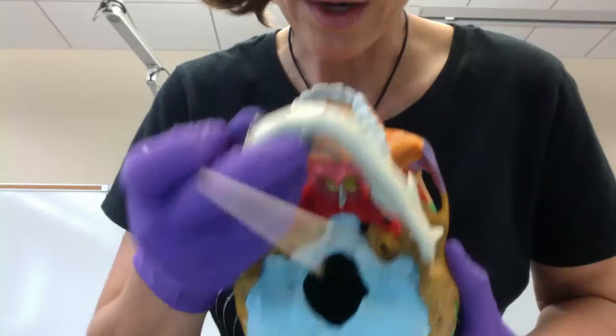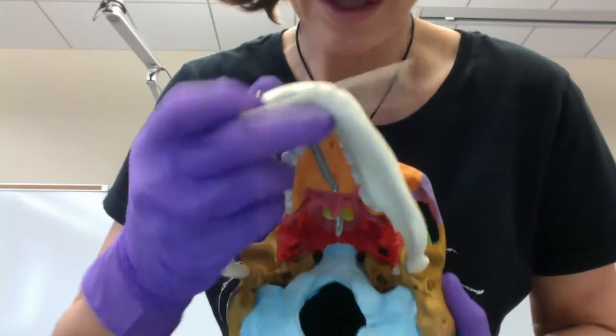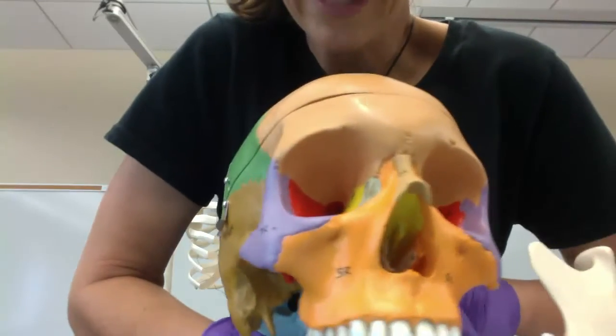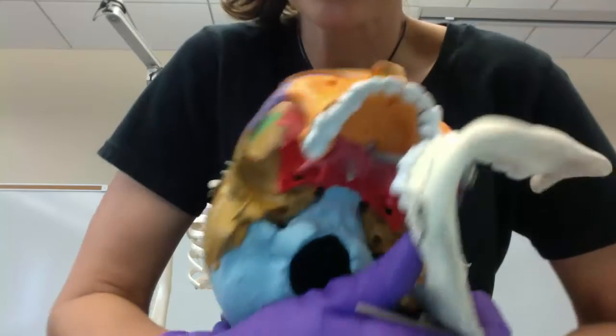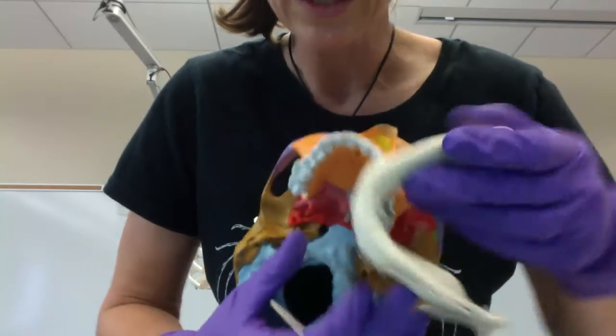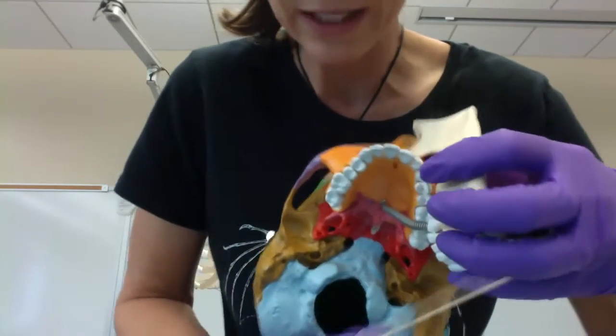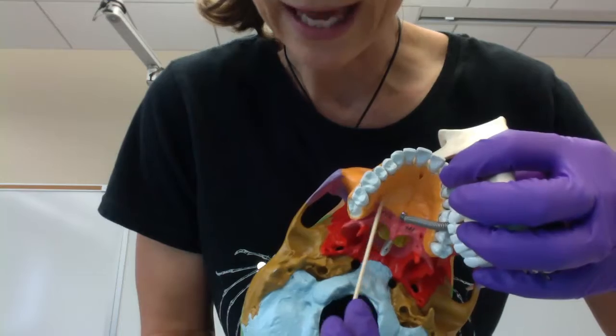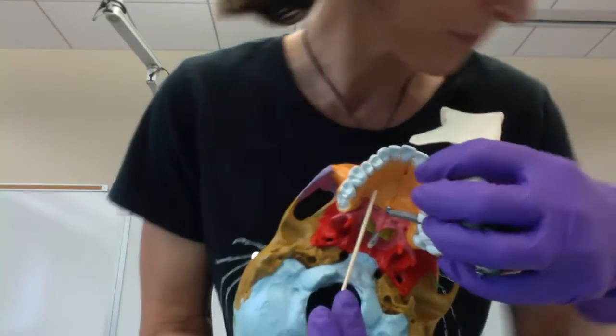If I take this lower jaw and put it off to the side, you can see that. A lot of people think this whole bone down here is the palatine bone, and it's not. Part of it is the maxillary bone.